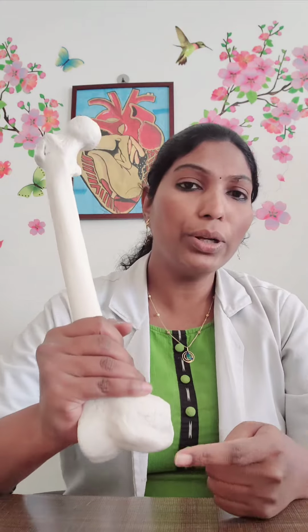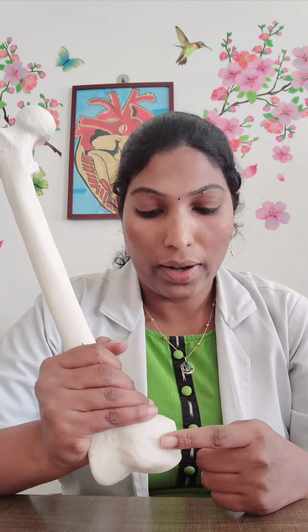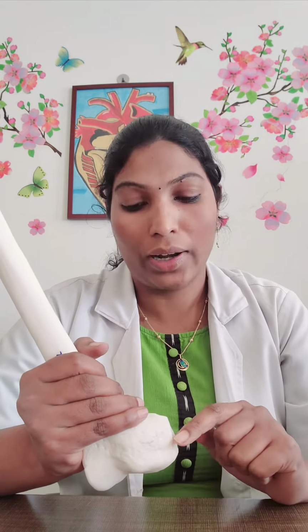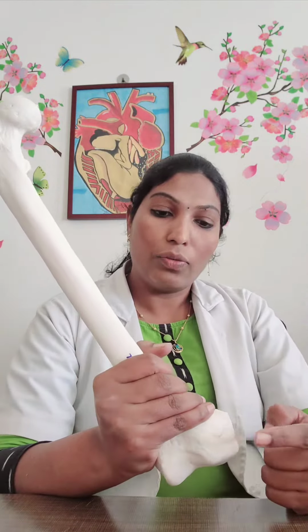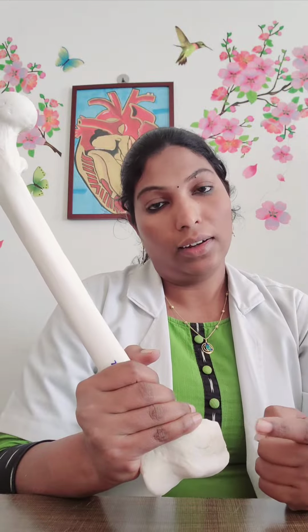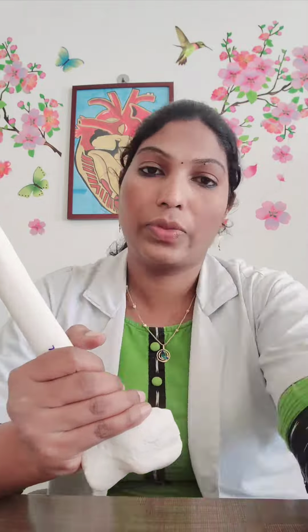Coming to the secondary center for the lower end, it has some unique feature. Usually the secondary centers appear after birth, but here it appears just before birth, that is around 9th month of intrauterine life. It has some medicolegal importance because it shows the maturity of the fetus. So the secondary center for the lower end of femur appears just before birth at around 9th month of intrauterine life.